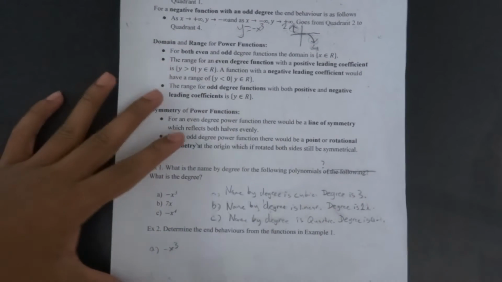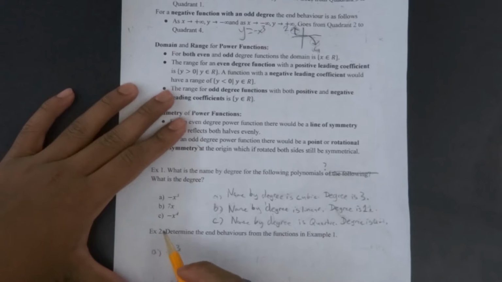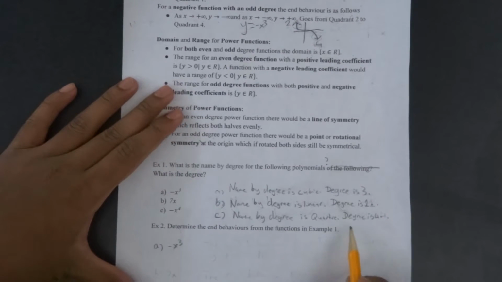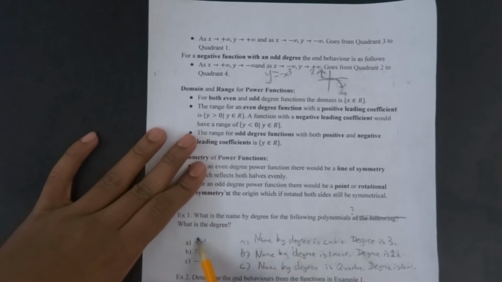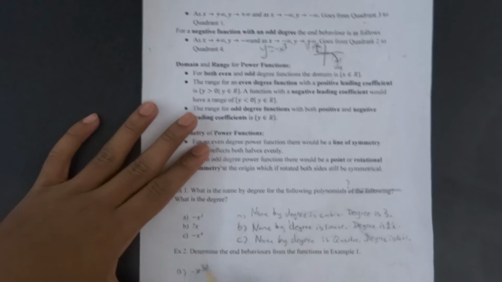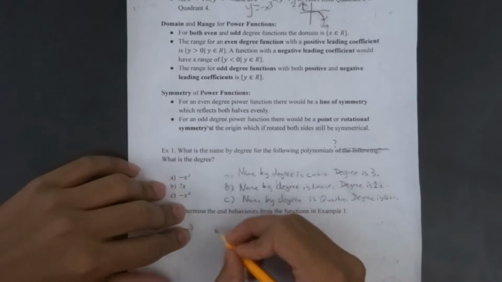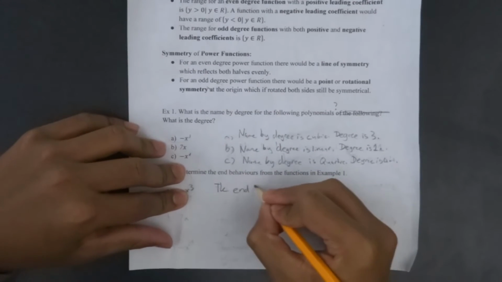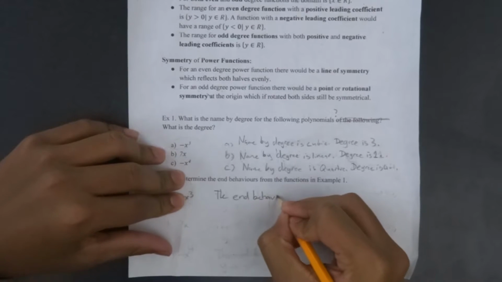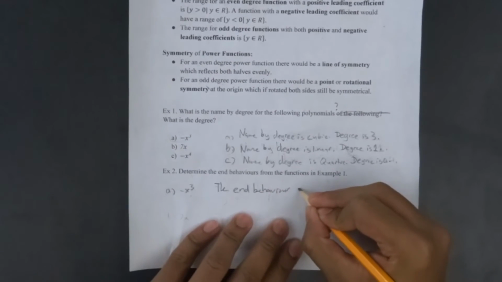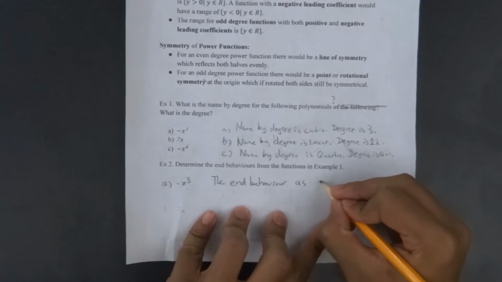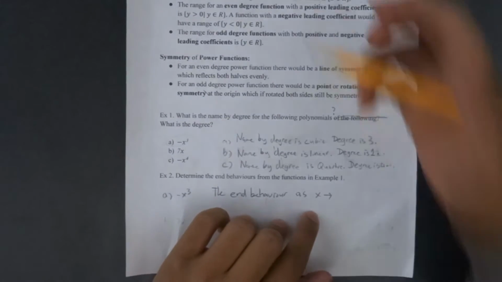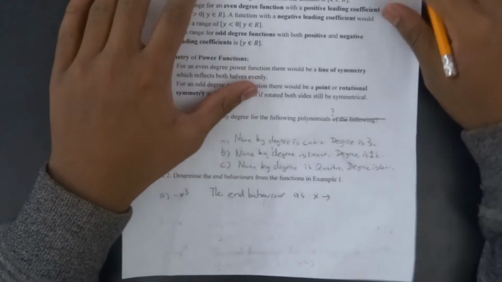Yeah. Second floor. So moving on to example number 2. Determine the end behaviors from the functions in example 1. So as you can see, the first function is negative x cubed. So what you would write is the end behavior as x approaches positive infinity.